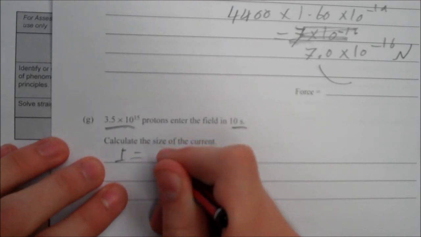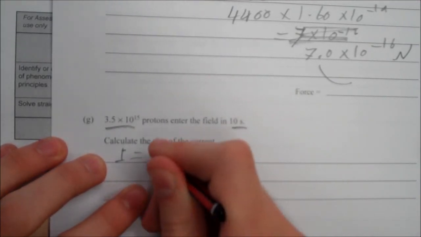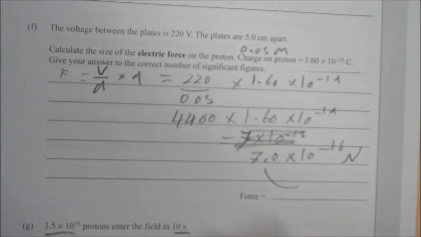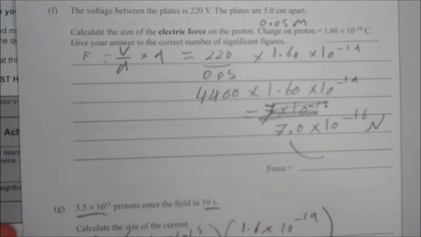I is equal to 3.5 times 10 to the 15, all of that times the charge, which is 1.6 times 10 to the negative 19, all over the time, which is 10.